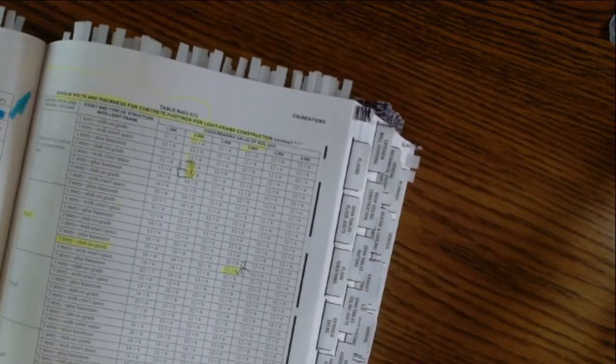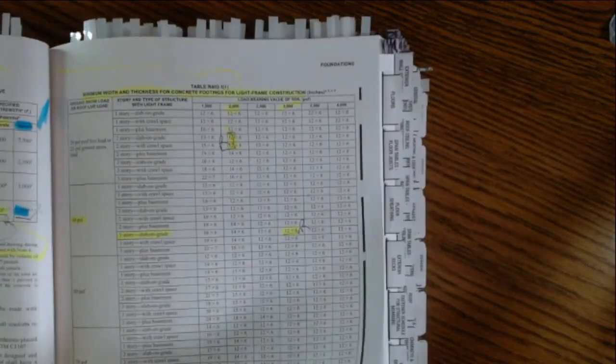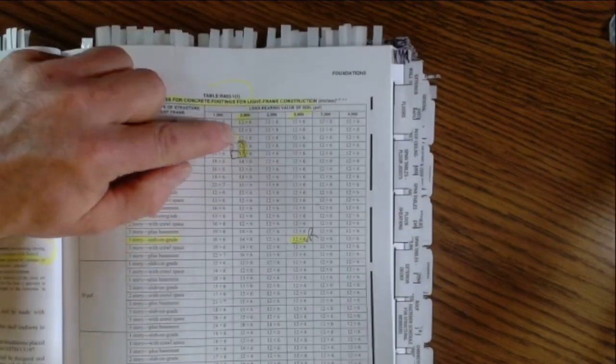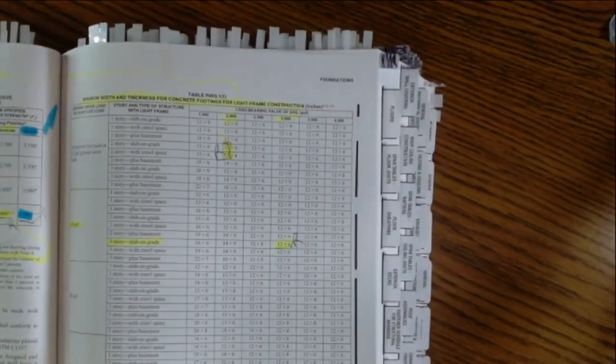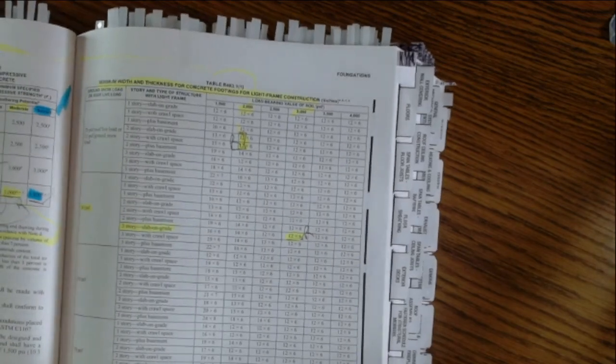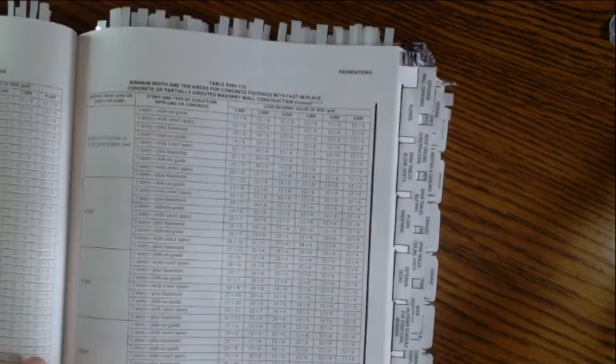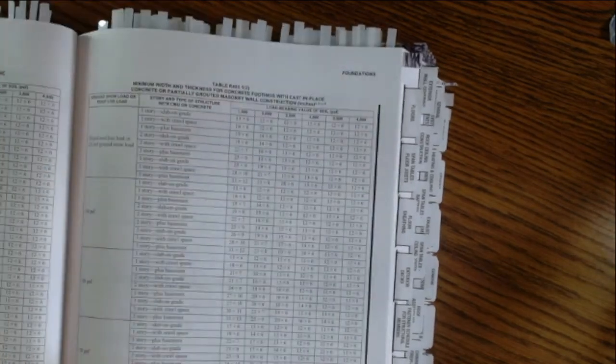Okay, concrete footers, exciting stuff. Generally speaking, your minimum width on a footer is 12 inches, required by code. I think most people go 16 inches, but I think that's generally the minimum. Yeah, and keep in mind, well, I'll get there to the other stuff.